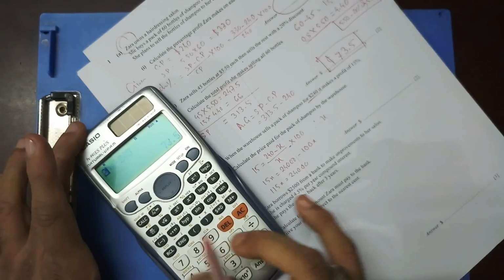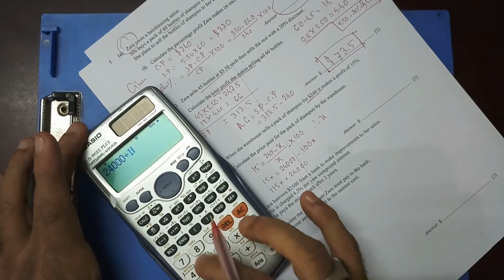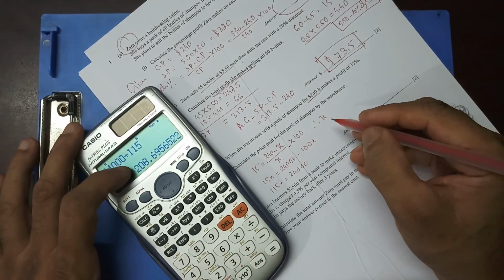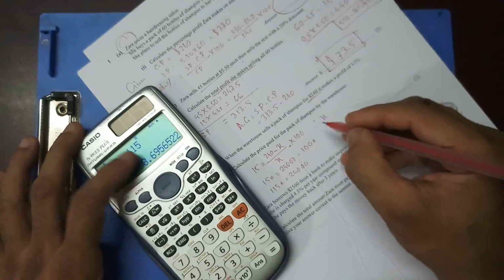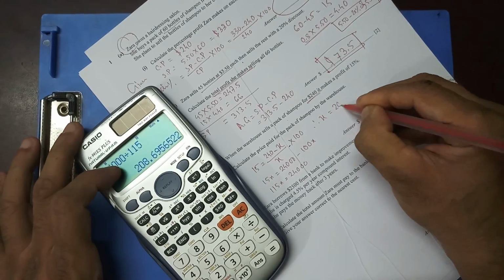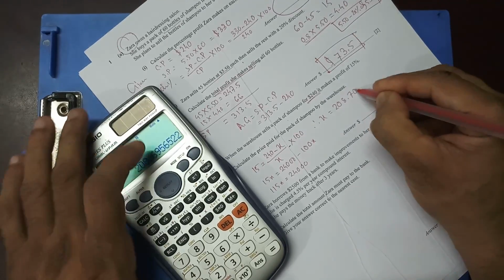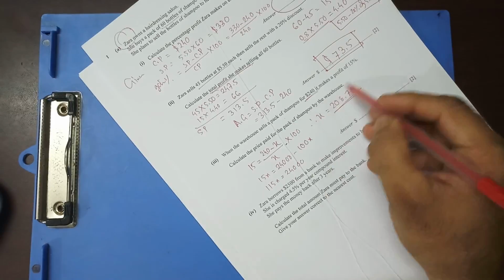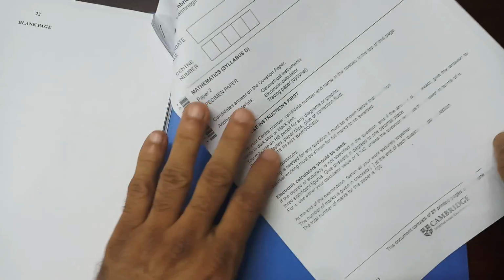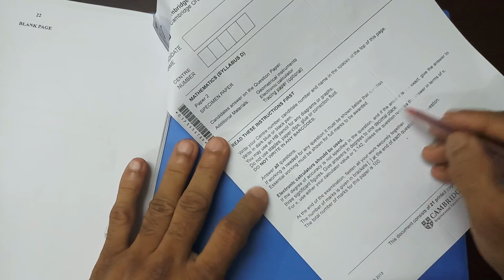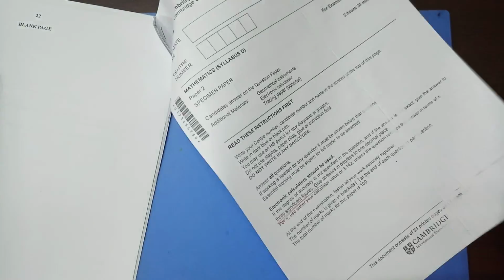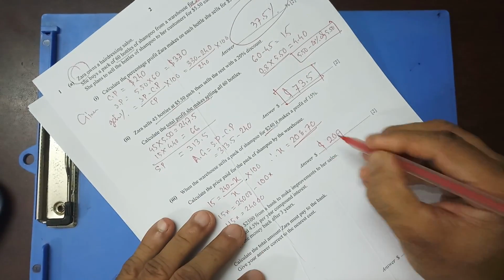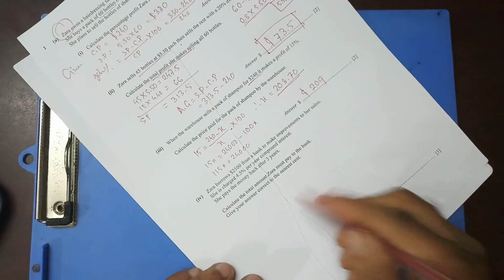Therefore x is going to be 24000 divided by 115, and I'm going to get 208.70. So I can write down 208.70, that much was the cost. And then it didn't say how to give the answer. Now in this case, if it doesn't mention, I can put 3 significant figures. So that answer should be 209. I can keep it that way, or you can keep it this way. It doesn't matter.